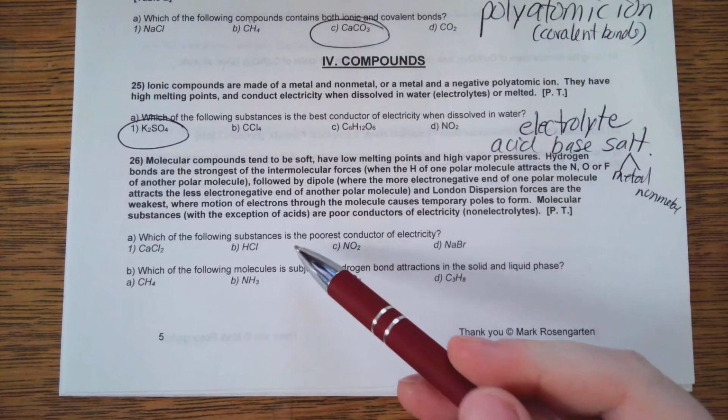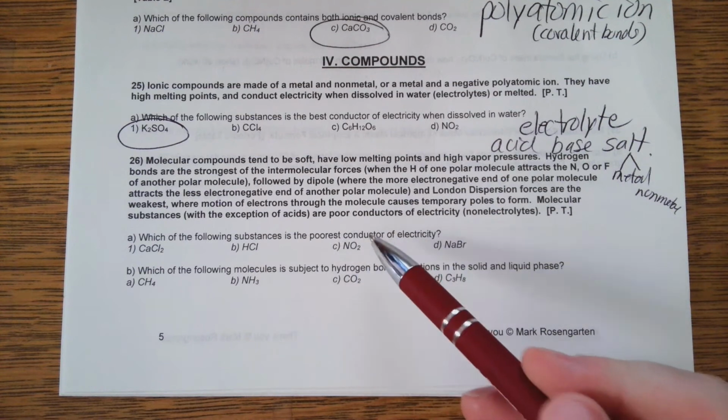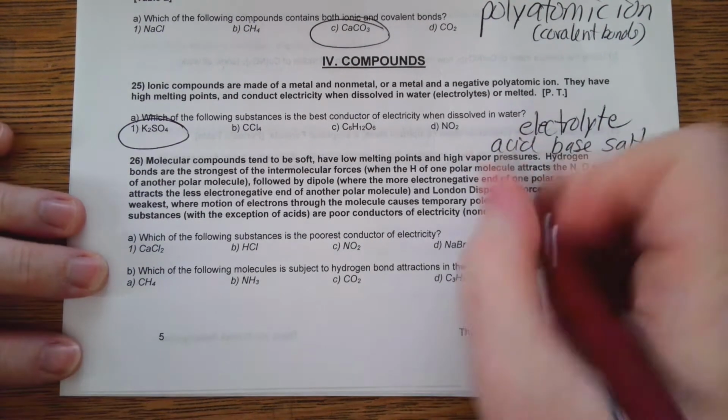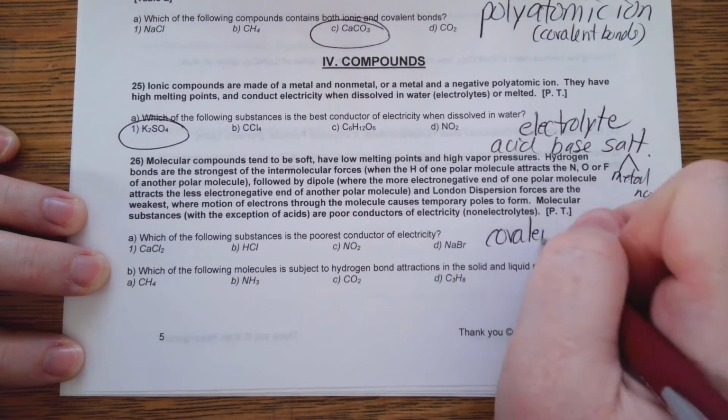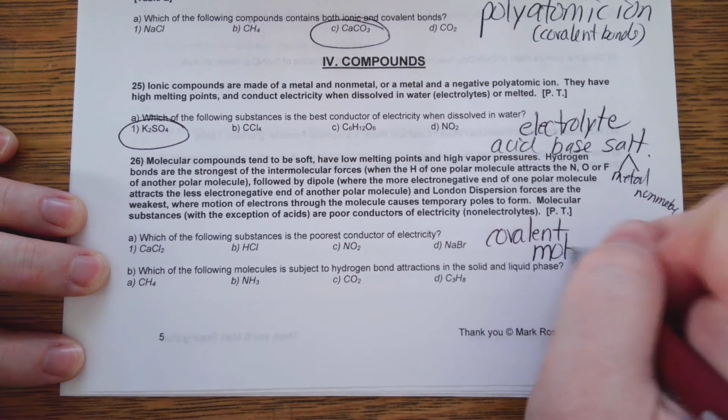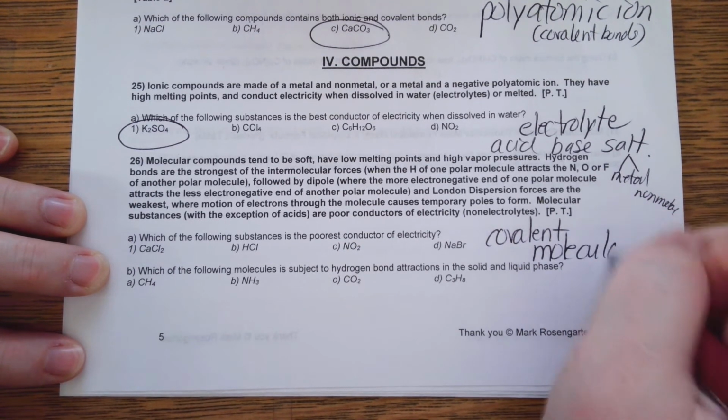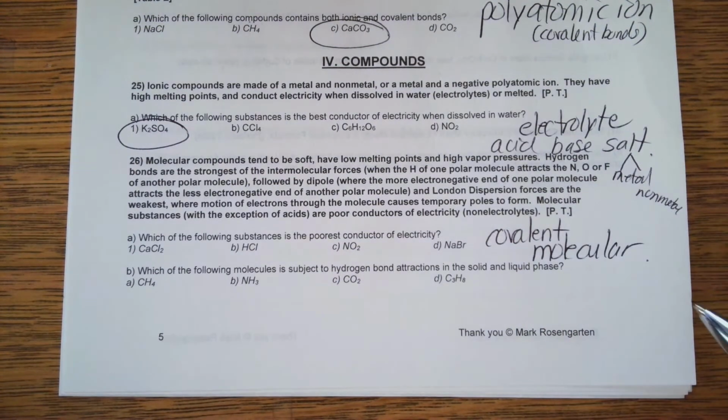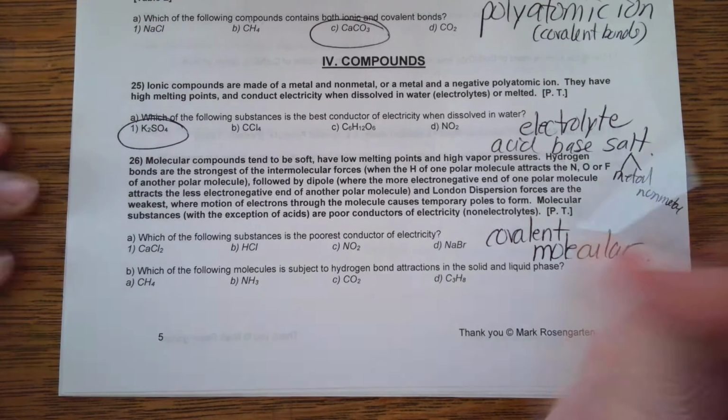Which of the following substances is the poorest conductor of electricity? So in this case, I'm looking for a covalent, or another word for covalent is molecular. So I'm looking for a covalent or molecular compound. So 2 nonmetals. Basically, not an acid, not a base, not a salt.